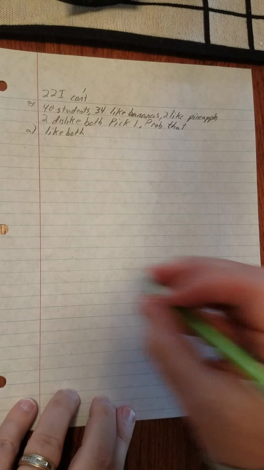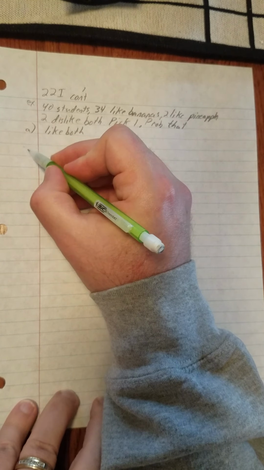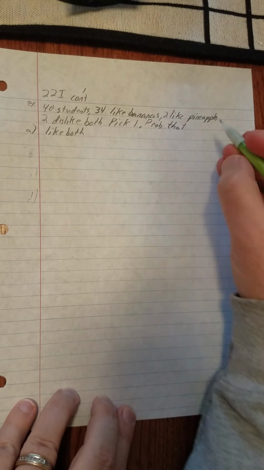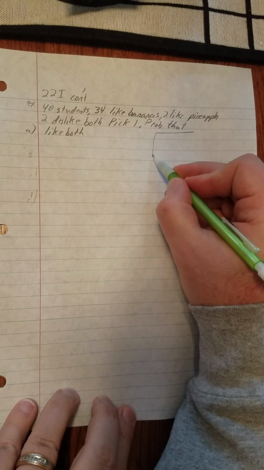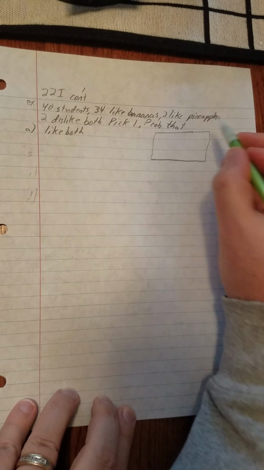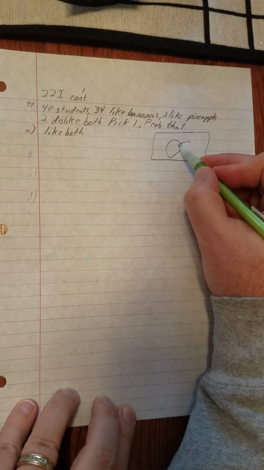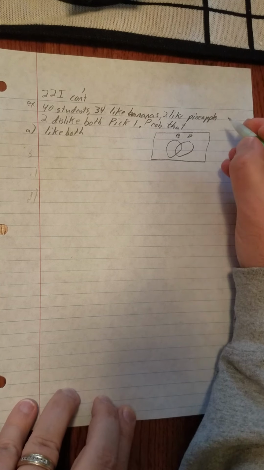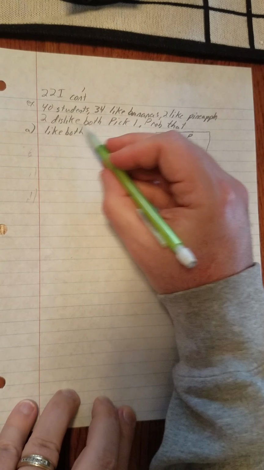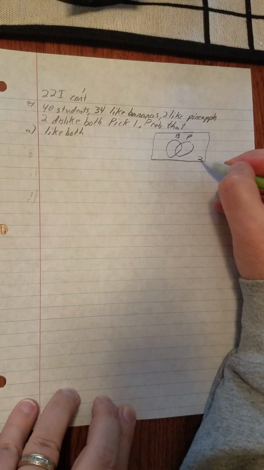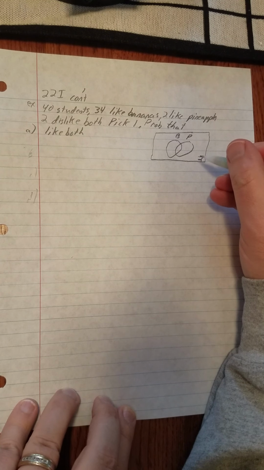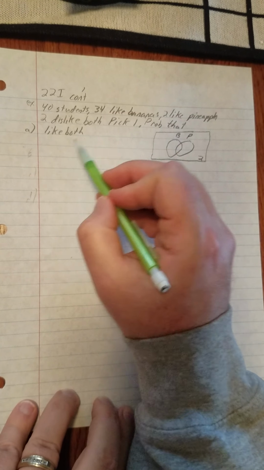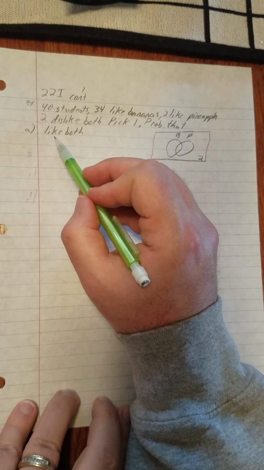All right. There's going to be 4 questions here. So what might not be the worst idea is to make a Venn diagram. That should help you answer all the questions. You don't have to make a Venn diagram, but I think it makes it a little easier. Bananas, pineapples. 2 dislike both, so we'll put that in the bottom. Now, to do the Venn diagram, we got to answer the first question. All right, how many like both?